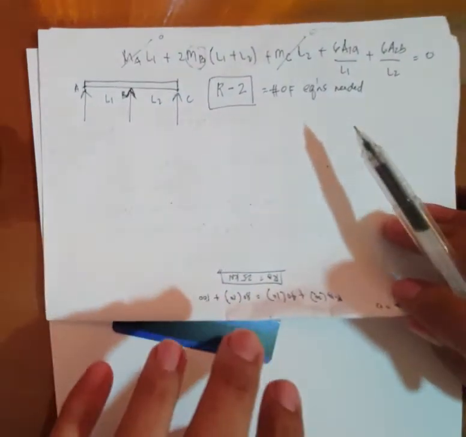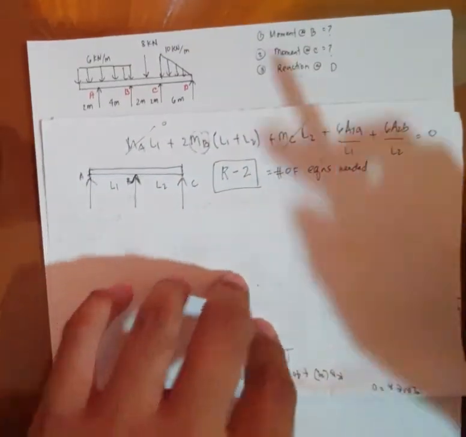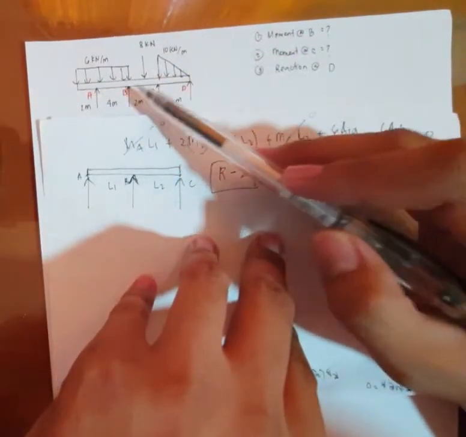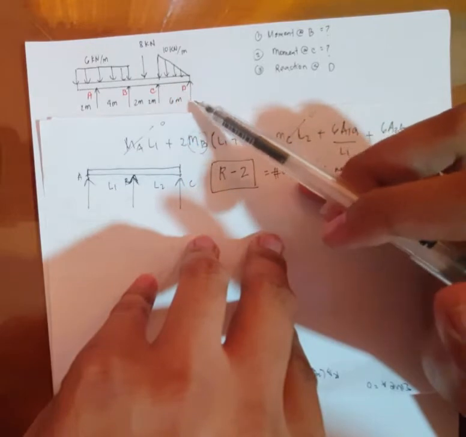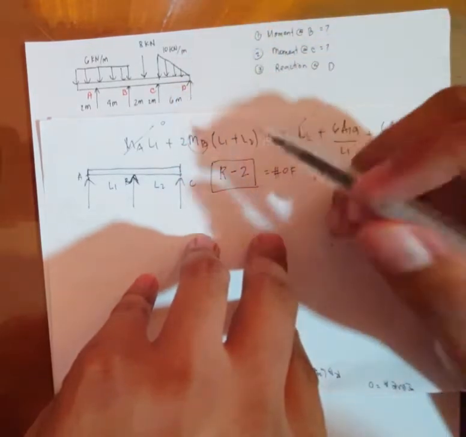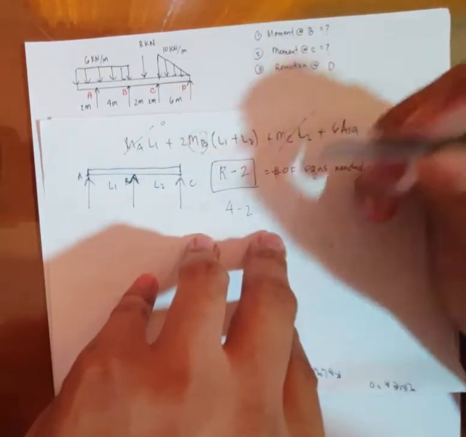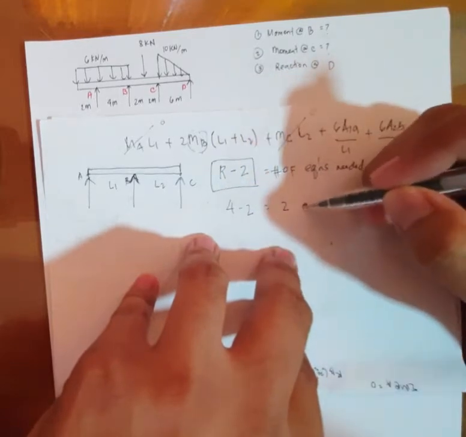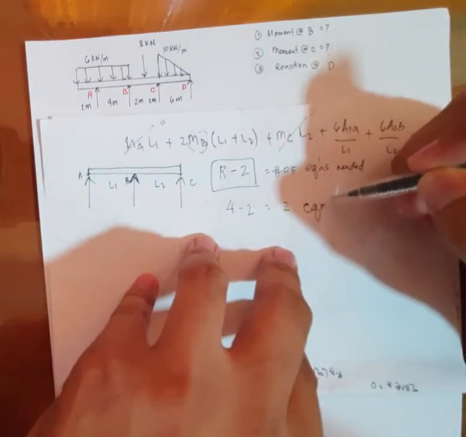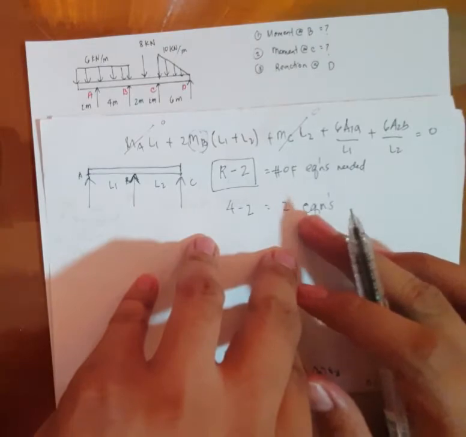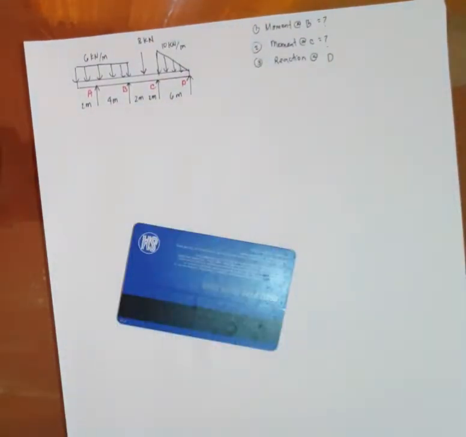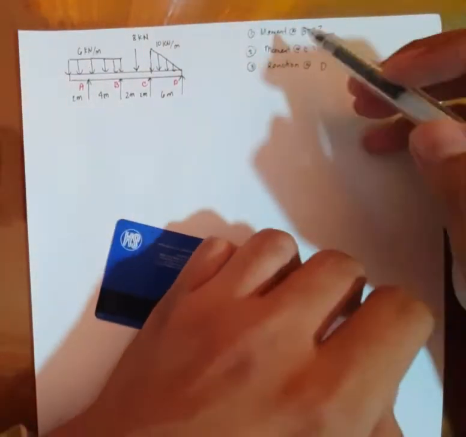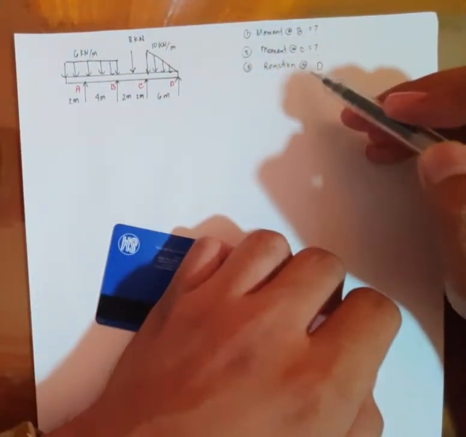But for this one, how many supports do you have? 1, 2, 3, 4. So for 4 supports, that is 4 minus 2, you need 2 equations. You need 2 equations for this one. Okay, so you have to compute for the moment at B, moment at C, and the reaction at D.